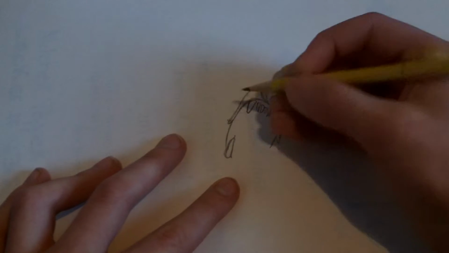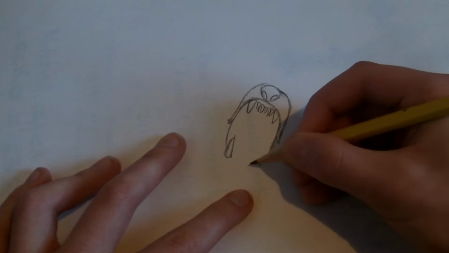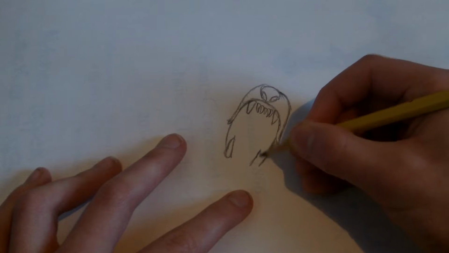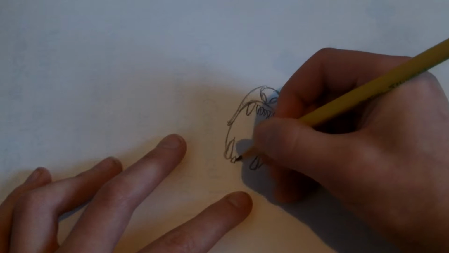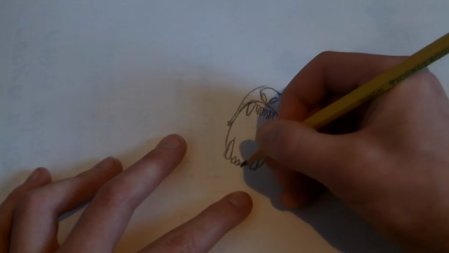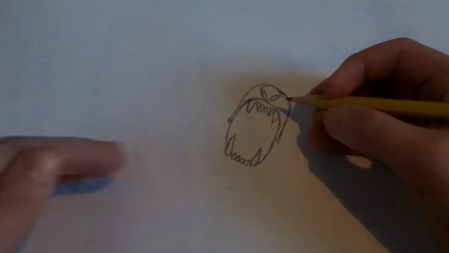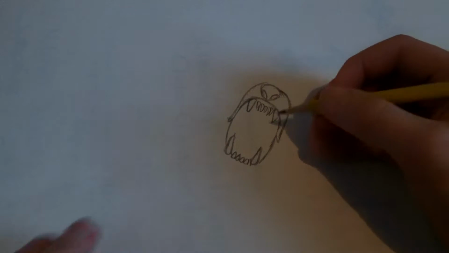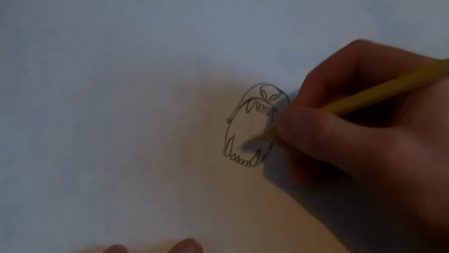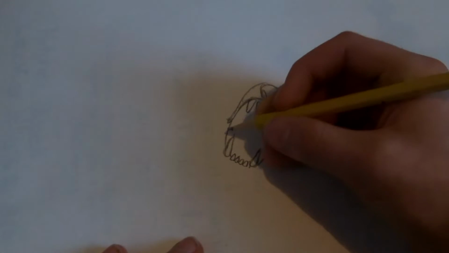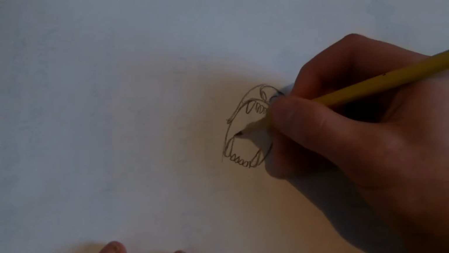So just have those two other teeth right here. Make these a little bit sharper if you want. The top ones are right now a little bit sharper than the bottom ones, but that's fine. It doesn't matter, because this is from an angle. You'll see at the end of the drawing why this is from an angle.